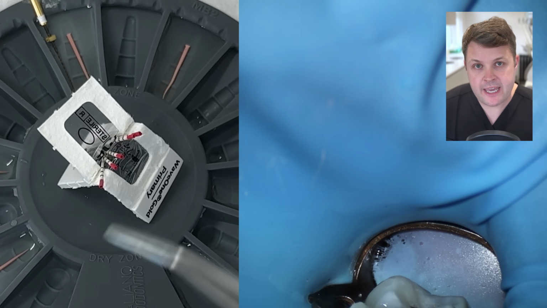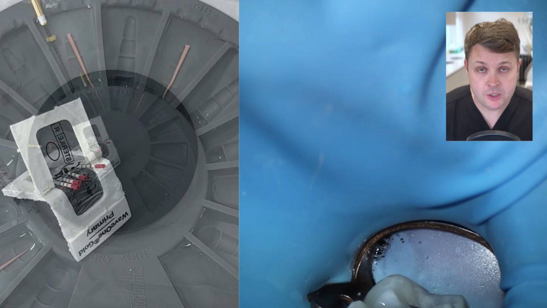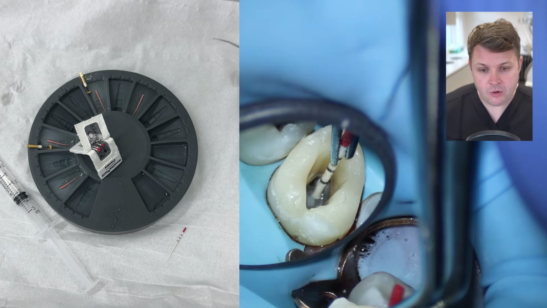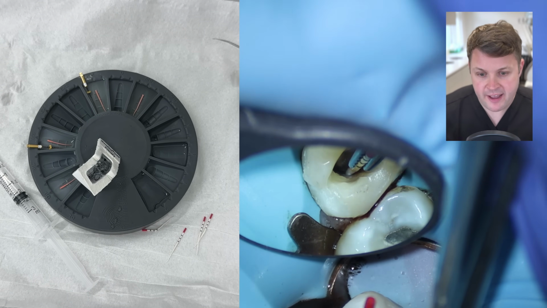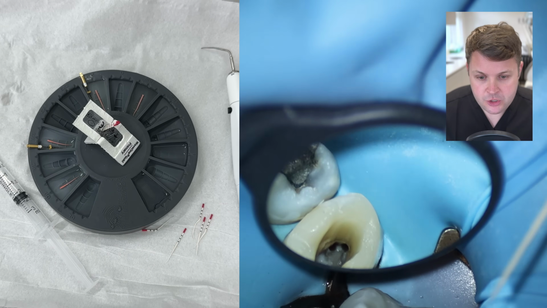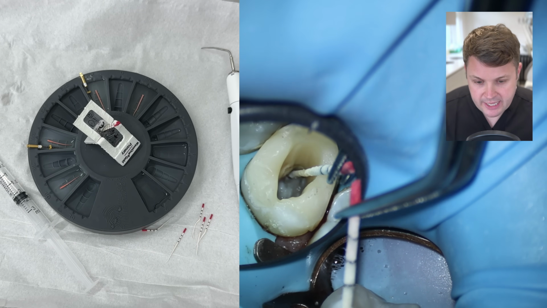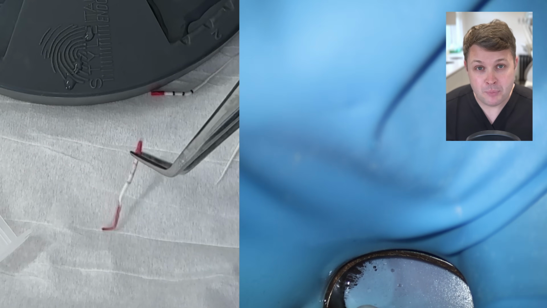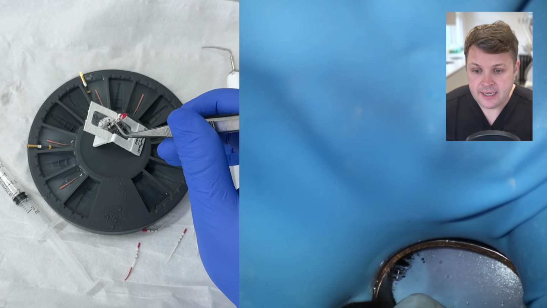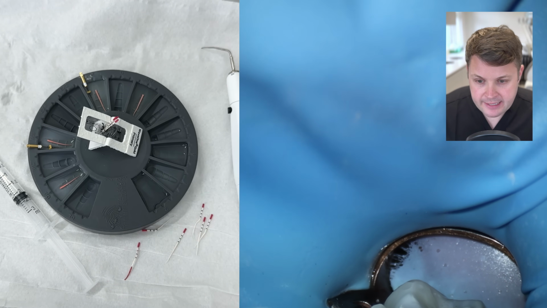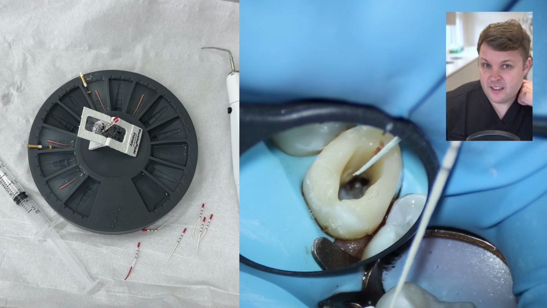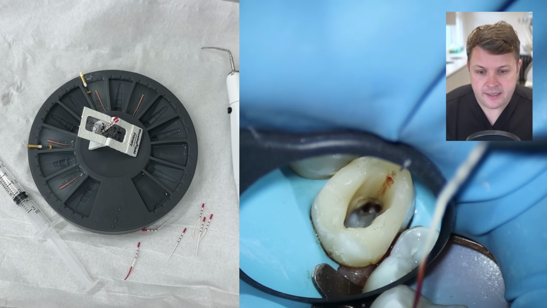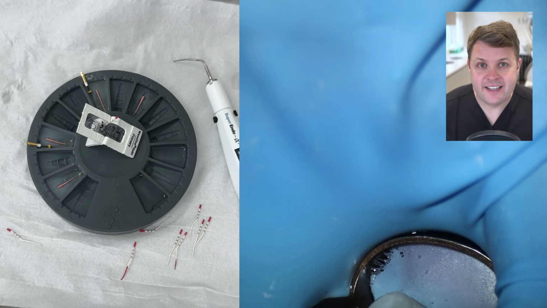Once we finish the irrigation protocol, we're ready to dry the canals with our paper points. With hindsight, I made a slight mistake here, because I'm not really taking note of how far I'm pushing these paper cones down. So obviously we dry some of the canals, and when I place a paper cone into the MB, I feel like I'm pushing it too far, and it's gone through the apex, and I've caused a little bit of bleeding here. And then of course I place a paper cone in the MB to see if I can stop this bleeding, and also the MB2.